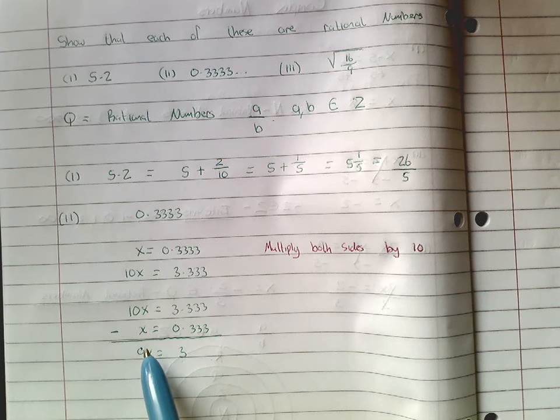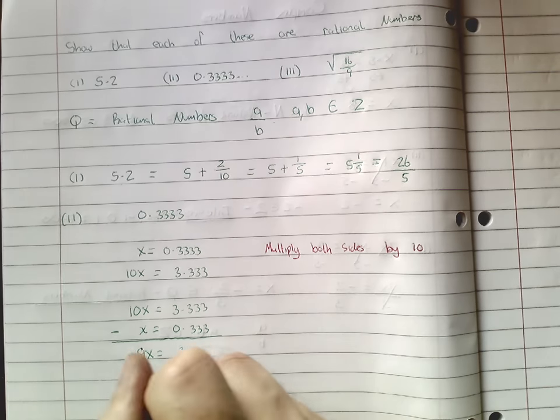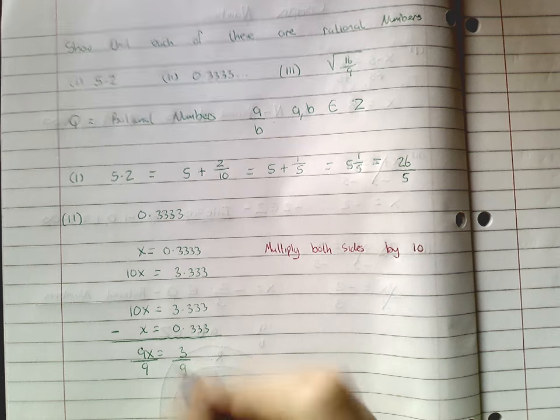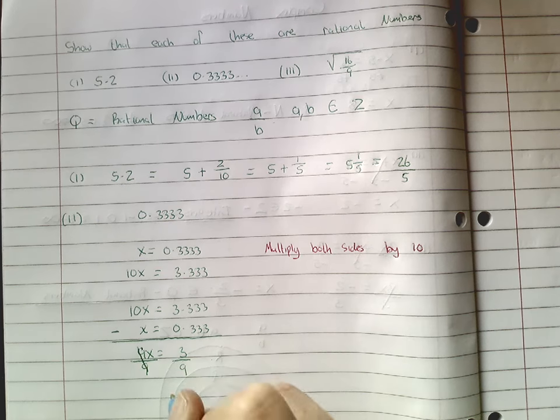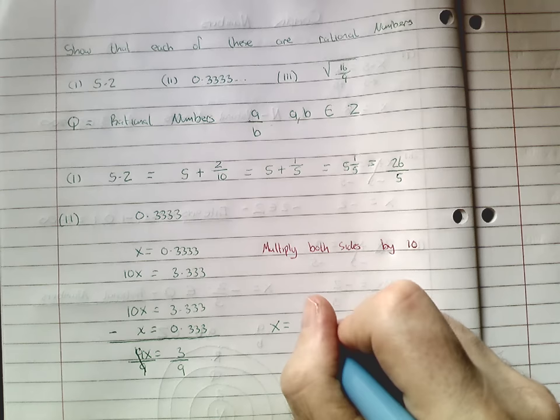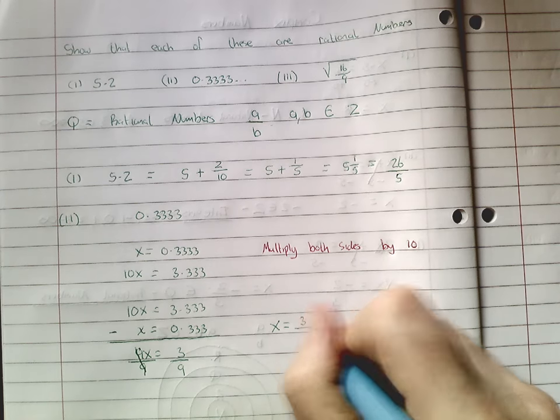Then we can solve for x. If 9x is equal to 3, we divide this side by 9 and that side by 9, so these cancel out, and you're left with x is equal to 3 over 9.